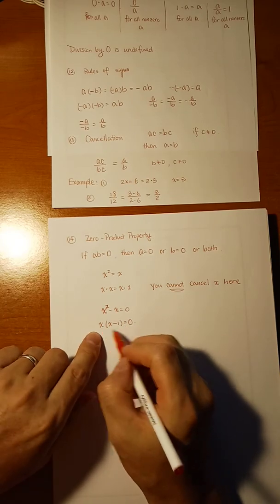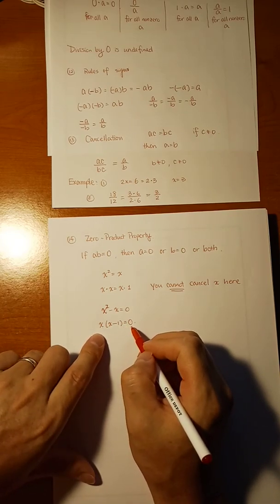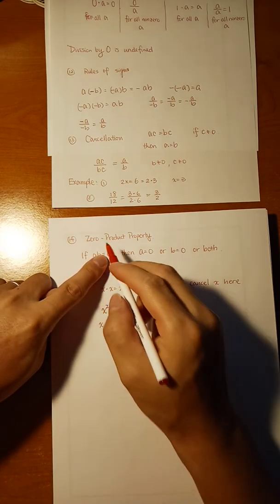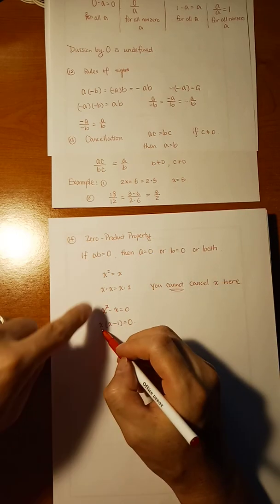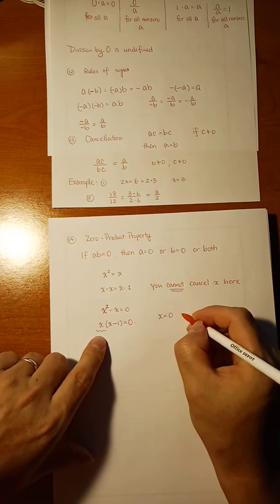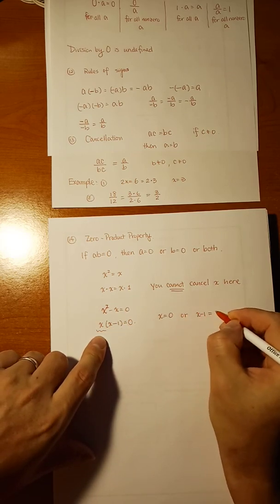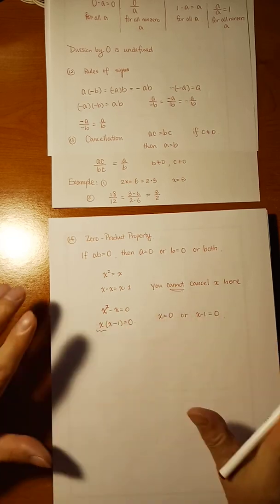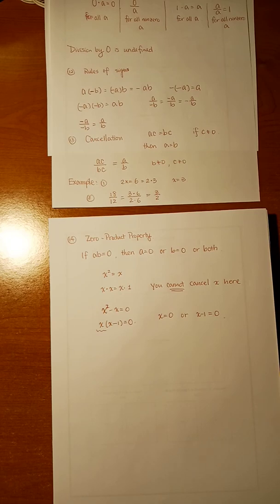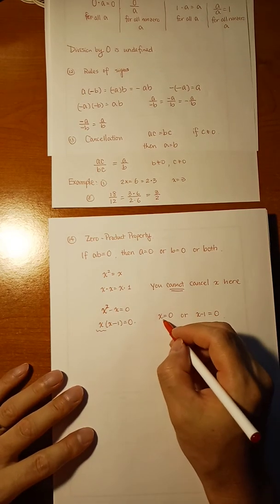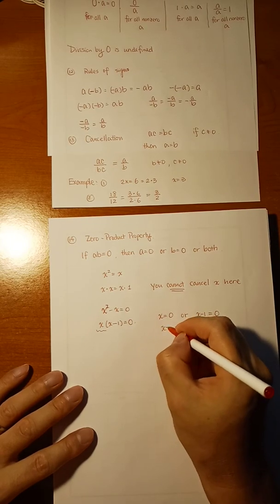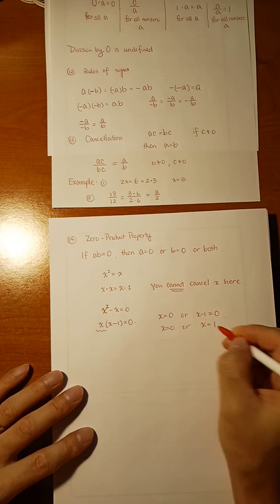And then you see a product is equal to 0. So AB is 0, then you use the zero product property. You get either x, the first term, is 0, or x minus 1 is 0, or both. Both being 0 is impossible. One is x equal to 0, the other is x minus 1 equal to 0. They cannot be 0 at the same time. So x equal to 0 or x minus 1 equal to 0. Then you get x equal to 0 or x equal to 1, moving the 1 to the right side.